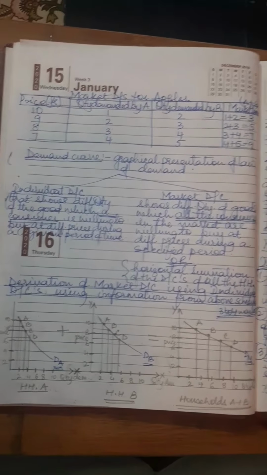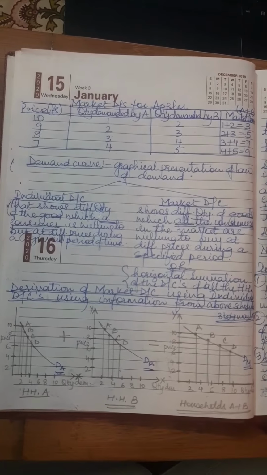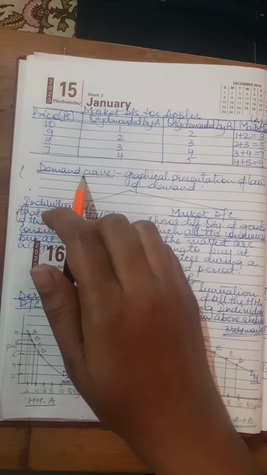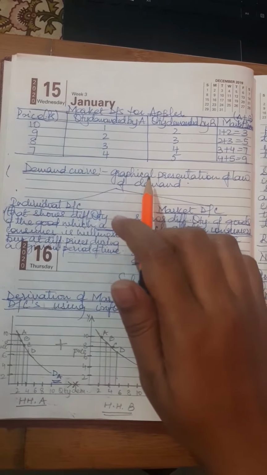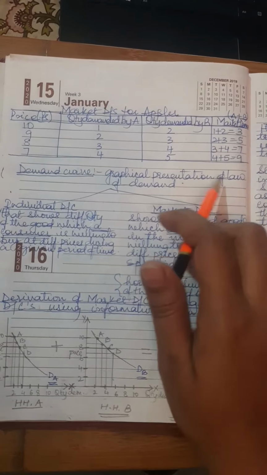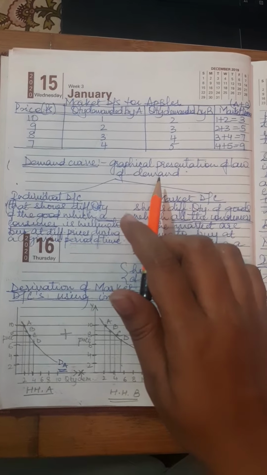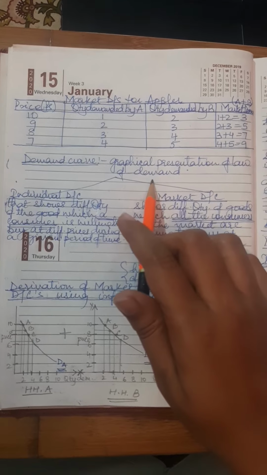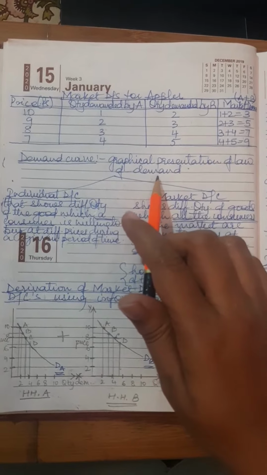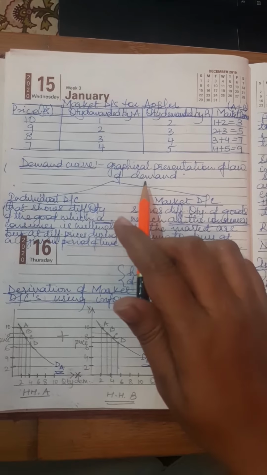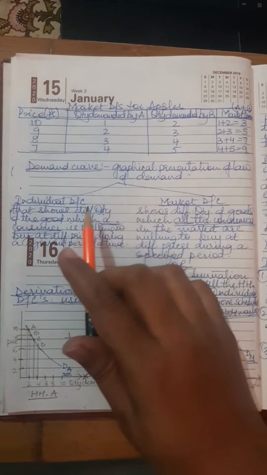This was the market demand schedule for apples. Next we begin with the demand curve, which is the graphical presentation of the law of demand. And the law of demand, you already know, is that when other factors remain constant, when the price rises the demand falls, and when the price falls the demand rises.